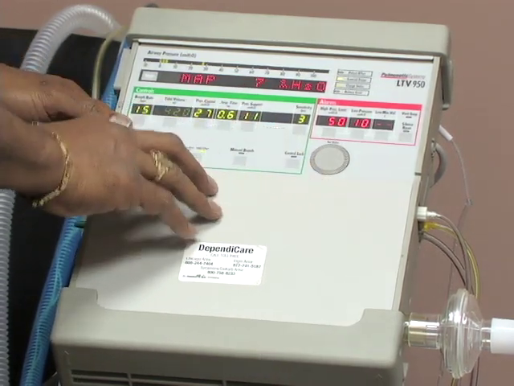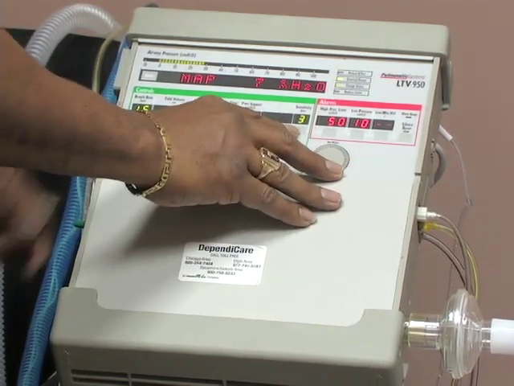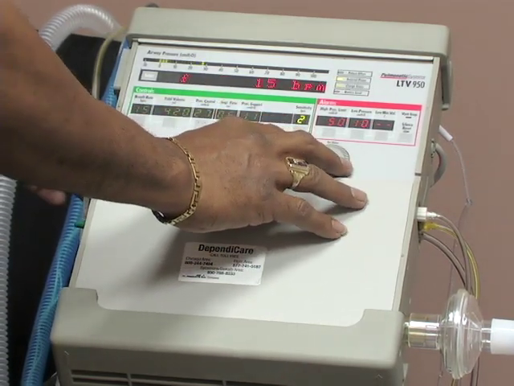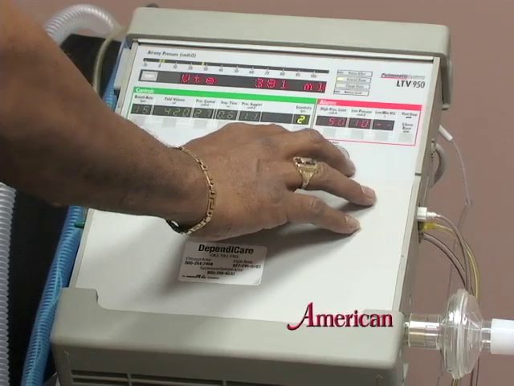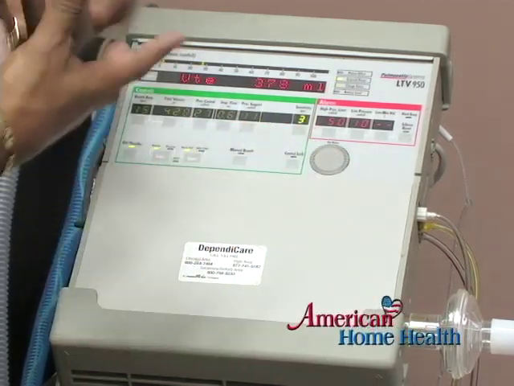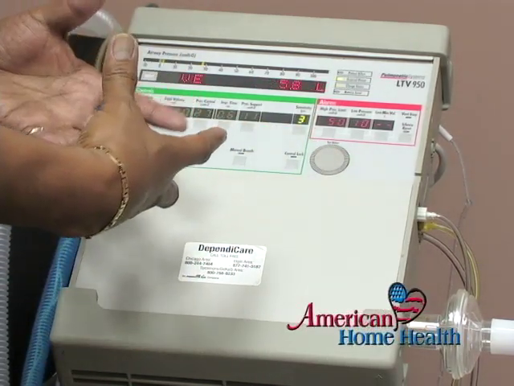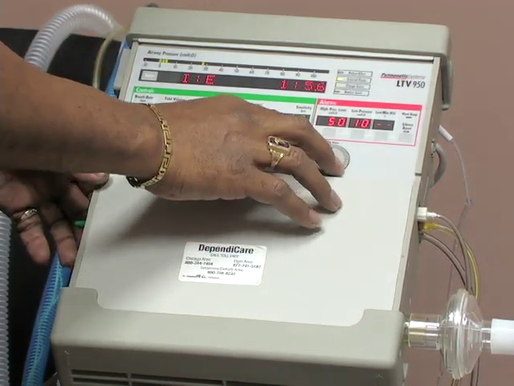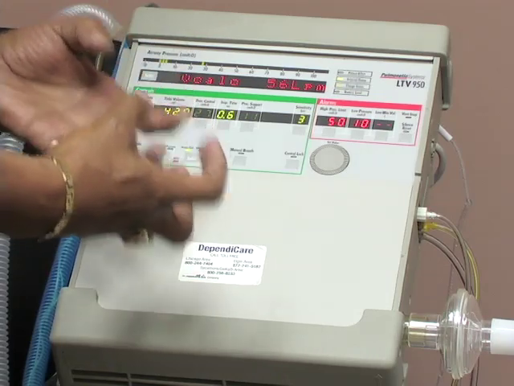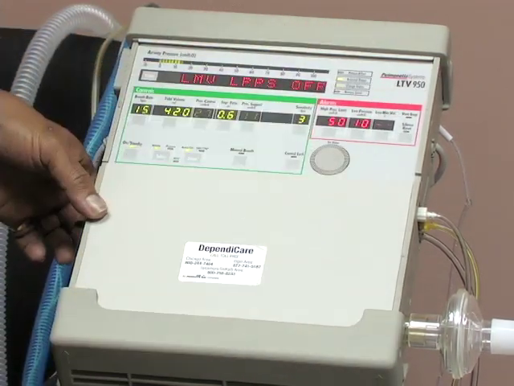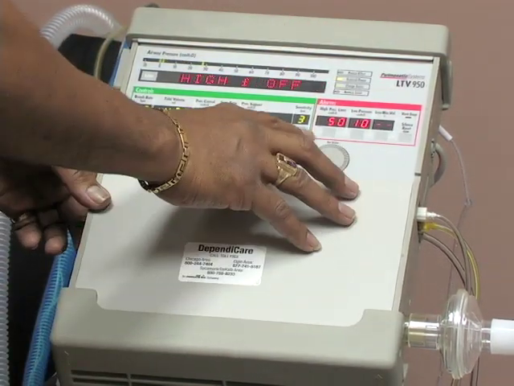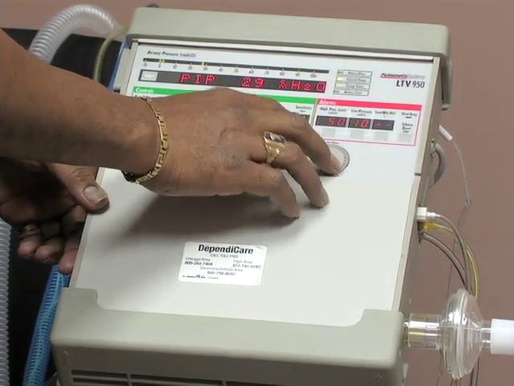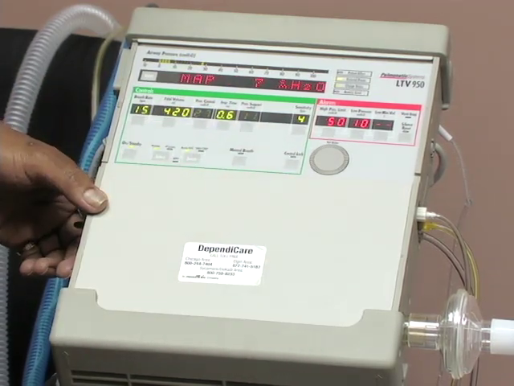Sensitivity can also be set, and this is when it is in assist control, when your client initiates a breath and the ventilator senses it. This sets the sensitivity as to how much he needs to attempt to take that breath before the ventilator assists him. And it can also be set in the same manner and locked in per the doctor's order.